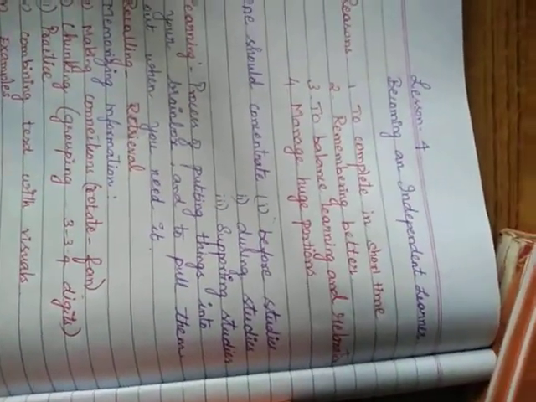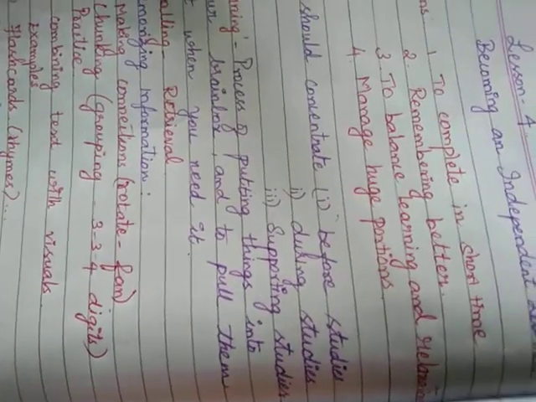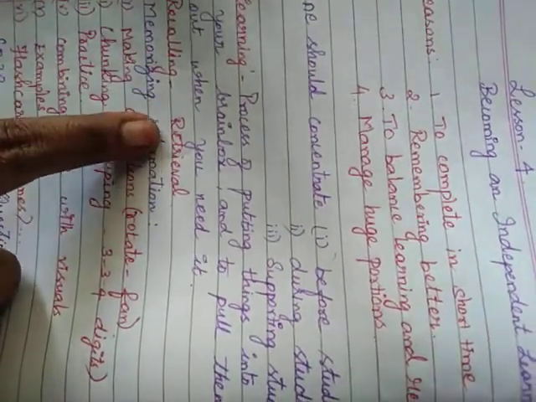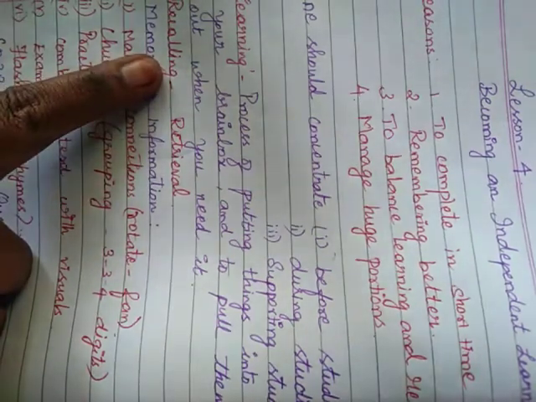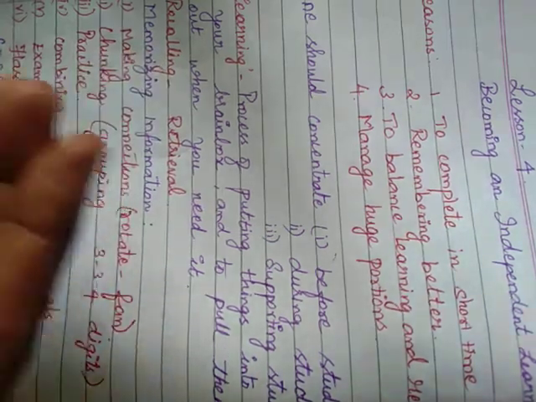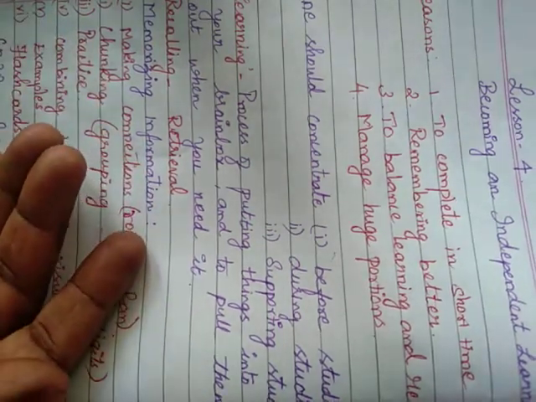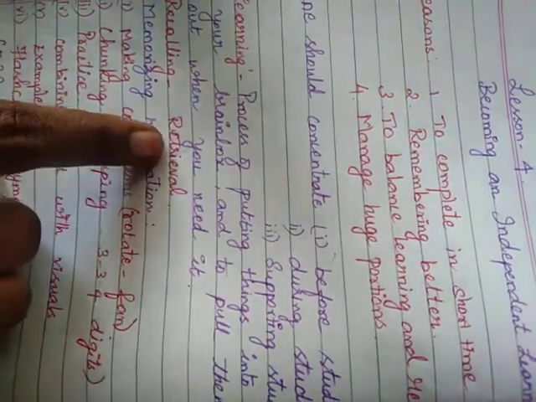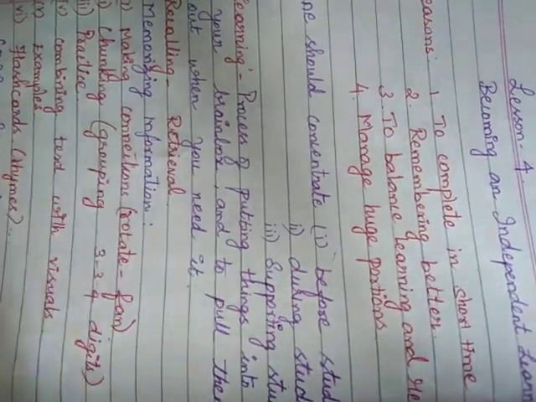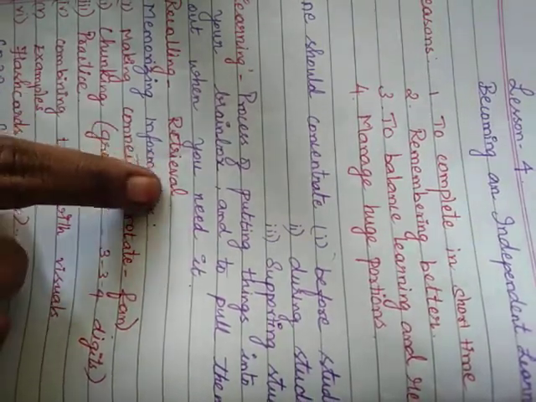Okay, children. Then recalling. In this lesson they use the word retrieval. Recalling means retrieval. What do you mean by recall? We have to use the things we have learned in our day-to-day life. The process of recalling what we have learnt or read and using it in our daily lives, that is called retrieval.